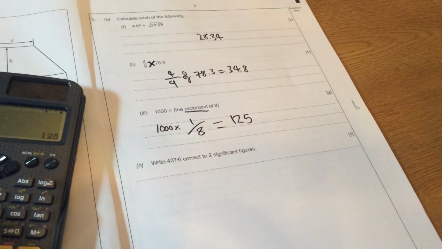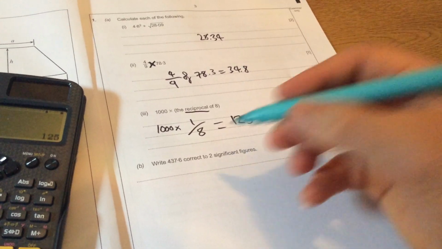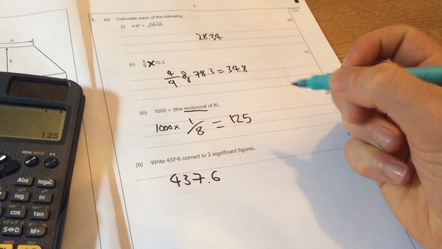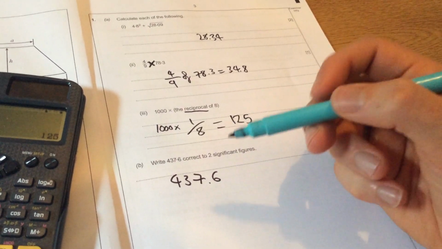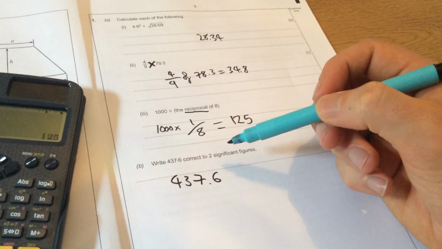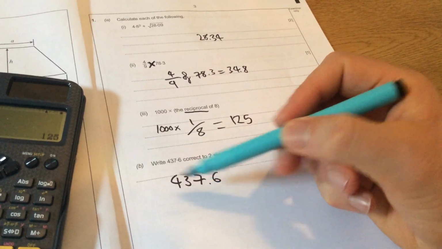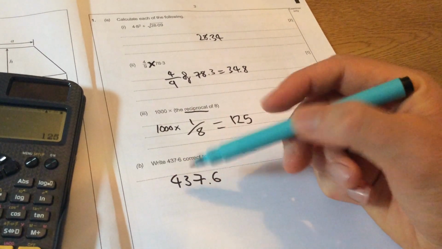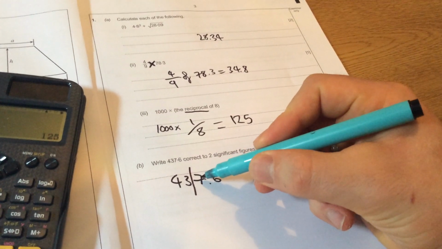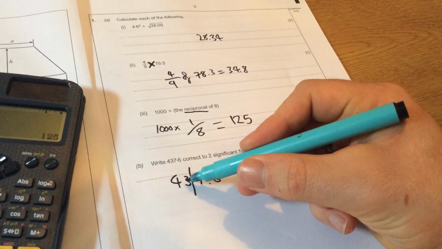Last one, probably a similar thing. 437.6 to 2 significant figures. Okay, just a bit of rounding. So I got 437.6. Now 2 significant figures. With decimal points, obviously you're counting after the decimal point. If it was 1 decimal place, you count across 1. With significant figures, it's the same thing, but you start from here. You don't start from the decimal point. So start from here, I count across 1, 2, put my magic line in there. Look to the right of your magic line. If this number's 5 or more, we round that up by 1. If that number's 4 or less, we just chop it off and leave that as it is.